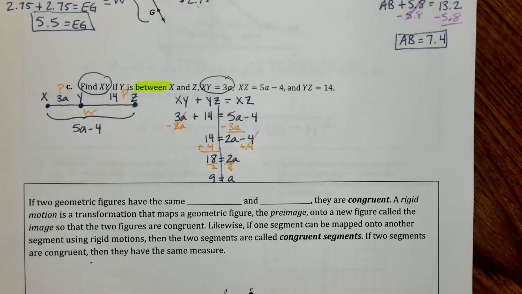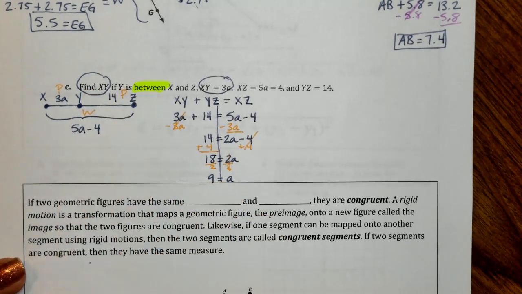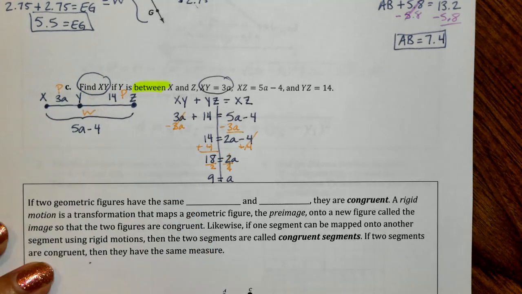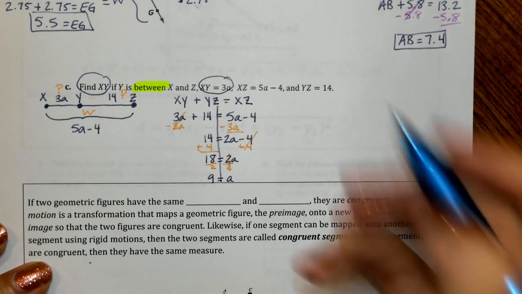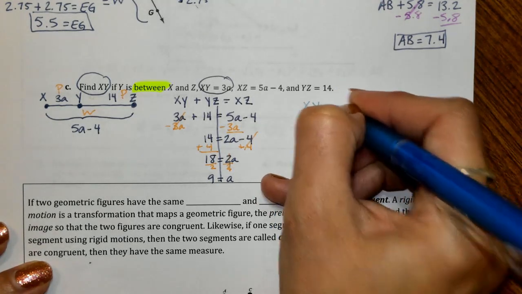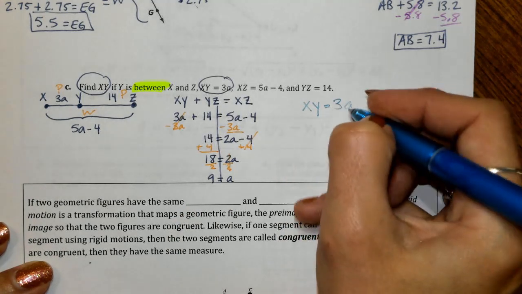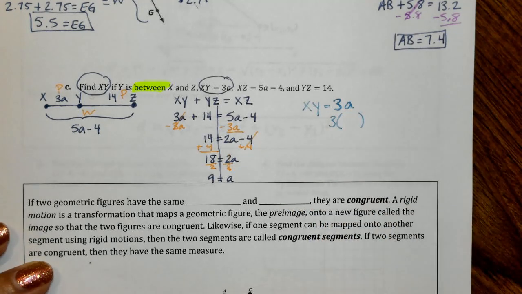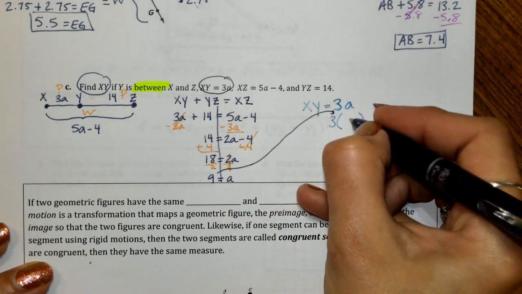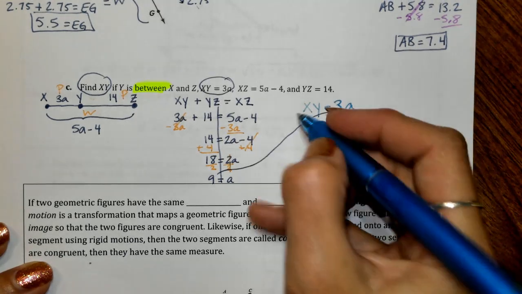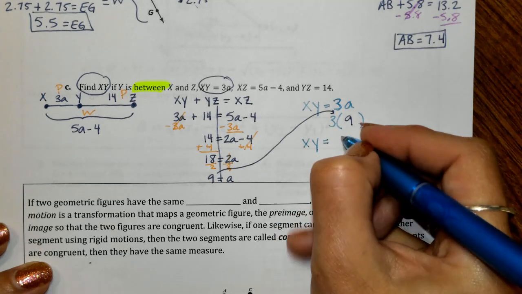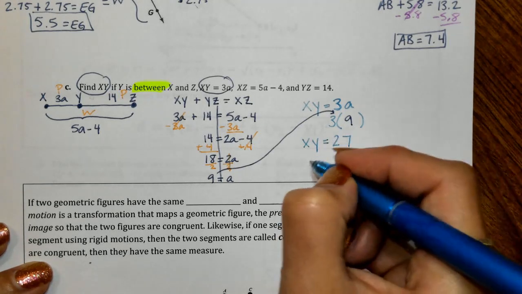Now this is also important. Usually I highlight what it is we're looking for, but I want to make sure we had that highlighted. You need to go back and ask yourself, what did they ask us to find? They've asked us to find XY. So when we looked at XY, we were told that it was 3a, so we need to remove a and substitute in what we found a to be, which was 9, okay? And all we have to do in this case is multiply, and 3 times 9 gives you 27.